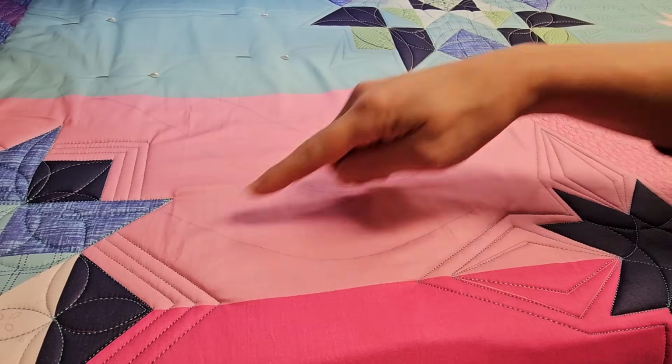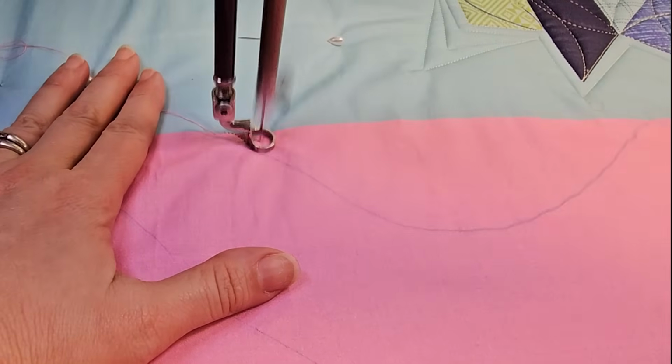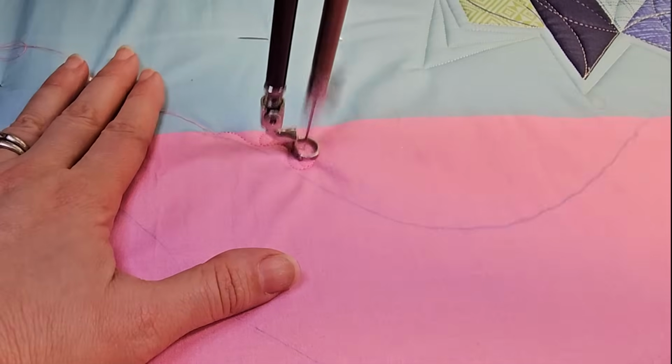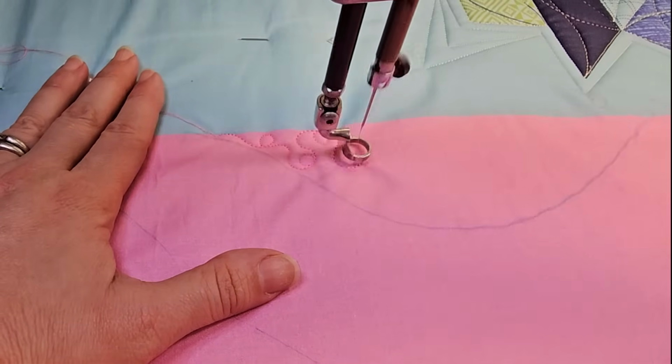Now in this section, I marked the lines a little differently, and I'm gonna fill those in with some different designs like loopy meanders, big swirls, and then maybe some flowers.